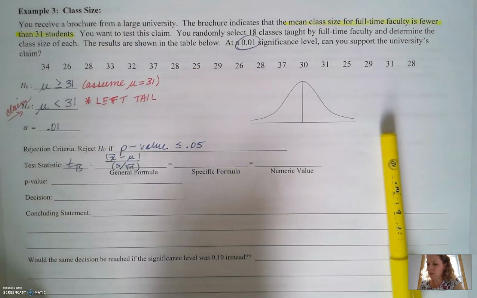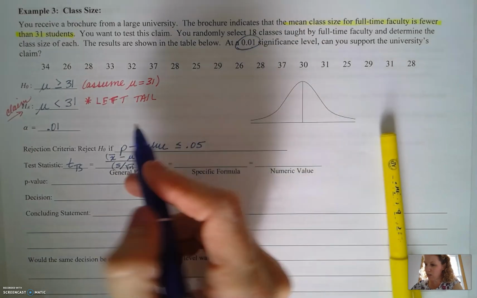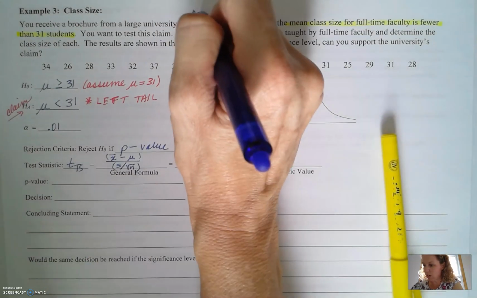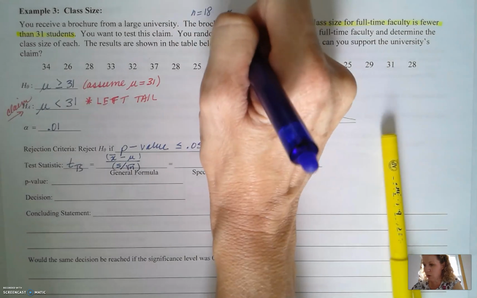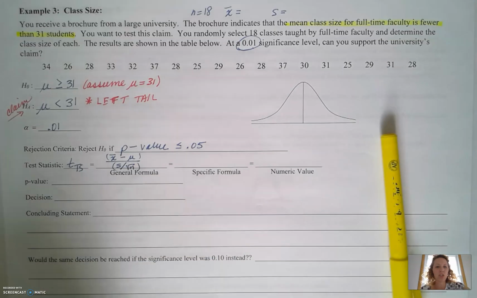Now, to look for our sample data. We only know that there are 18 classes surveyed. We don't know what x bar is and we don't know what s is. So we're going to have to use technology to find them. Let's go to StatCrunch.